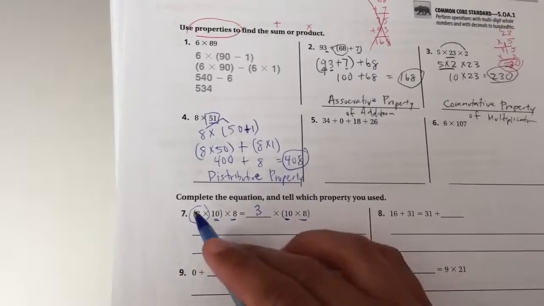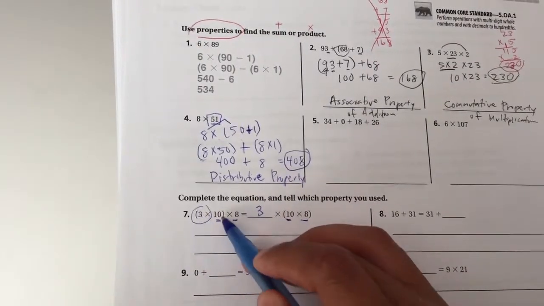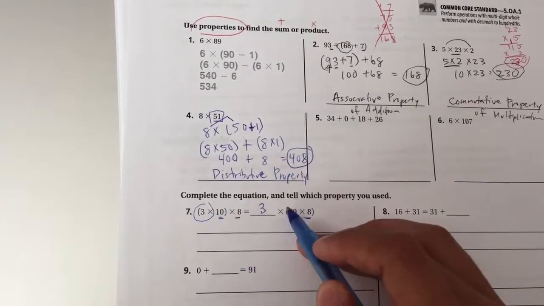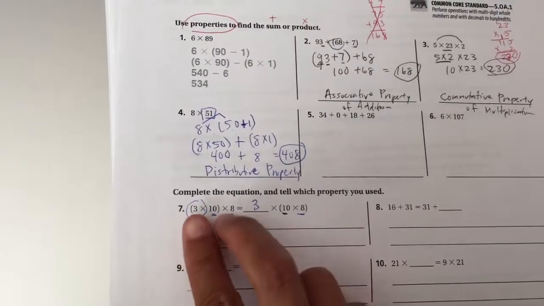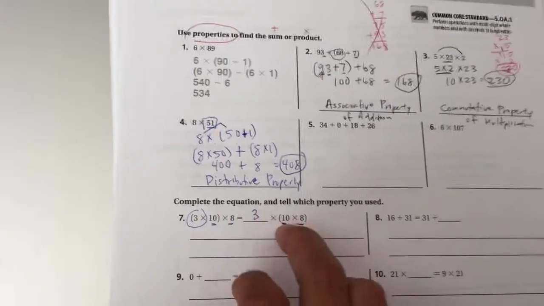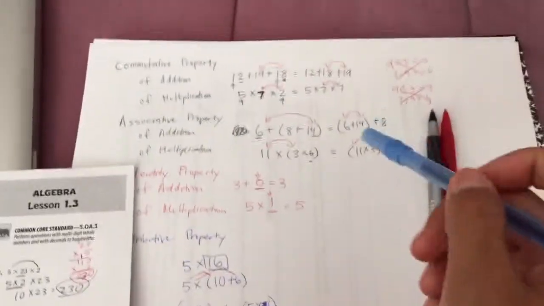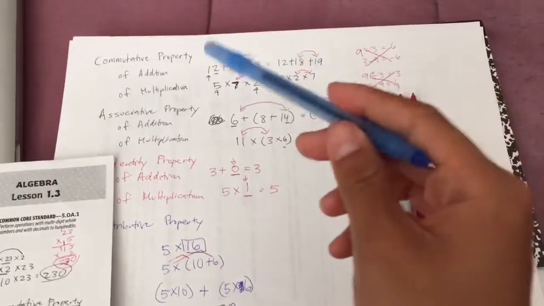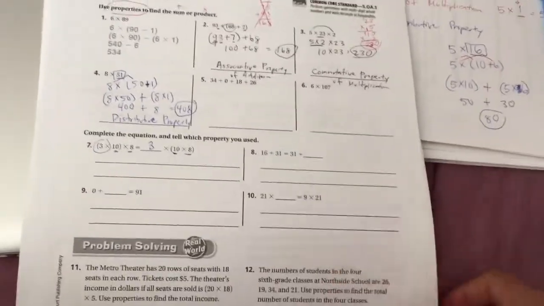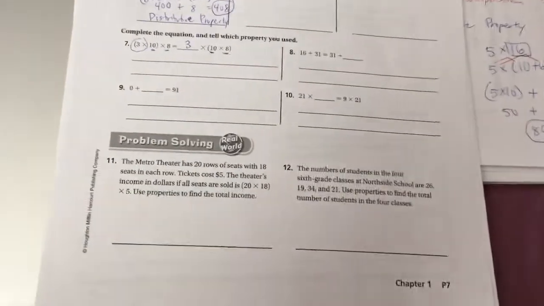Now what property did they use? At first they want to multiply the 3 times the 10. Then they switched it to the 10 times the 8. What's it called when you're switching the groups? Instead of doing 3 times 10 first, you want to do 10 times 8 first. Look at your cheat sheet. Think to yourself, is that called the commutative, associative, identity, or distributive? And that will be the second part of your answer. And then you're going to keep doing that for the rest of the problems until you hit the problem solving.